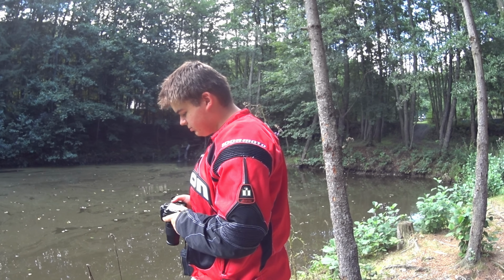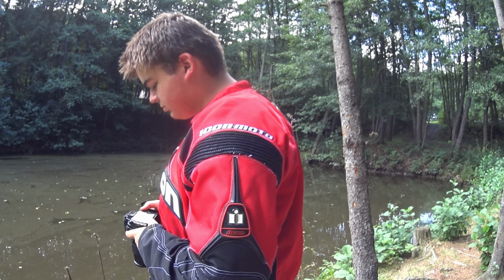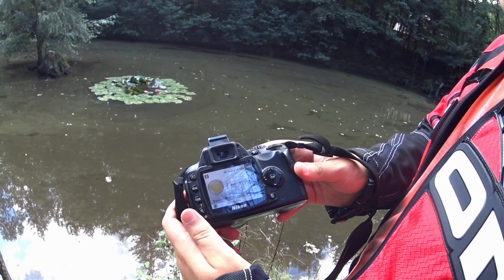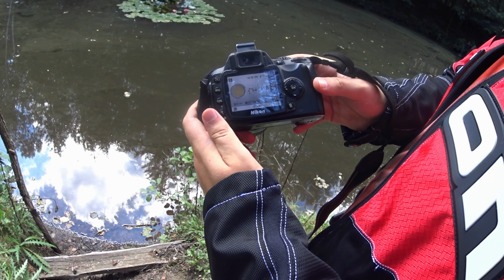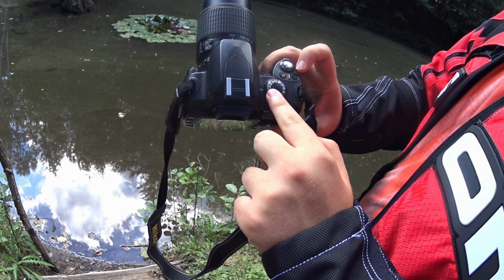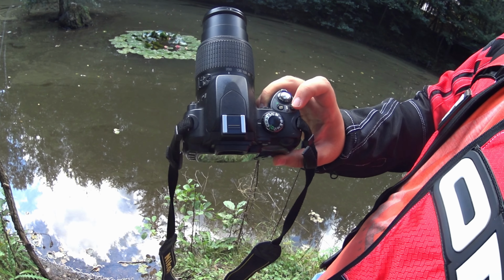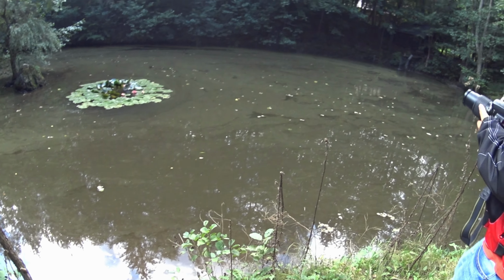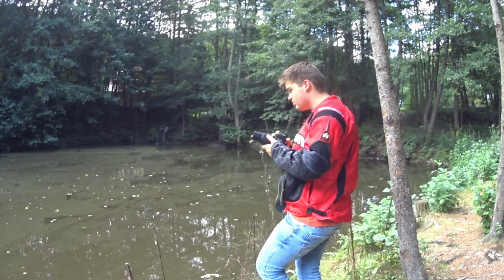So again, for scenes like this landscape, we use shutter speed priority mode and the shutter speed is set around 250 to 300 and we shoot like that.